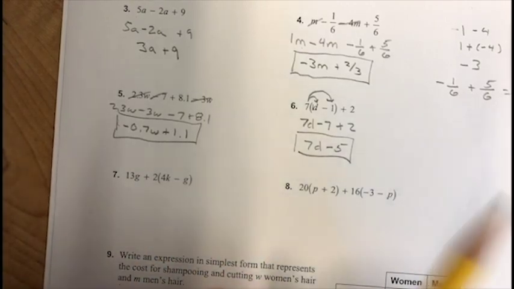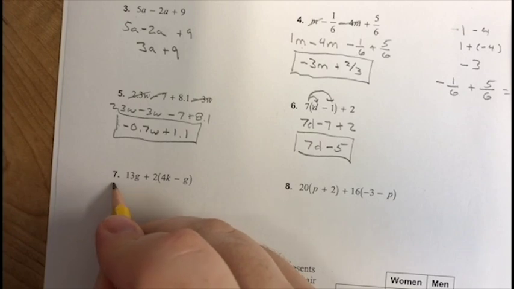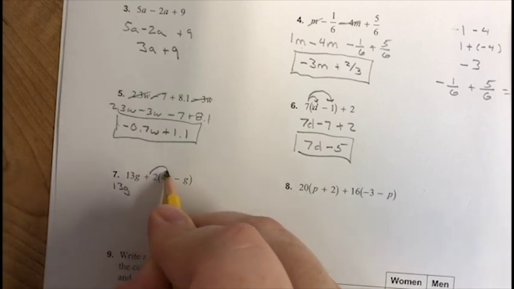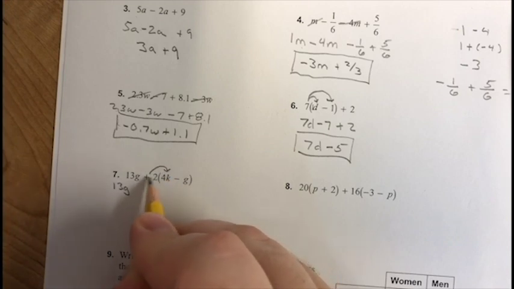I need to get rid of the parentheses using the distributive property. So I'm going to write this 13g down, and then I'm going to go 2 plus 4k. Well, positive 2 times 4k gives me plus 8k.